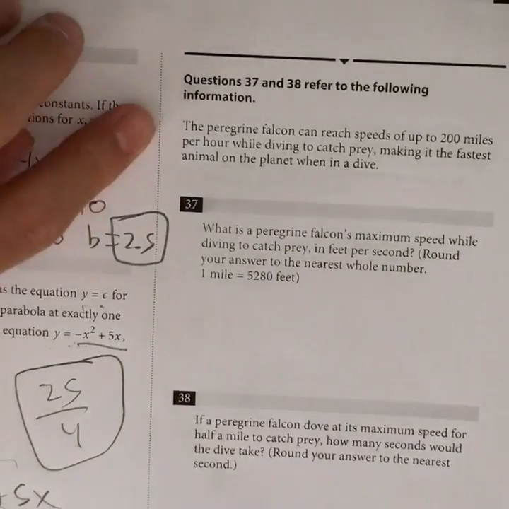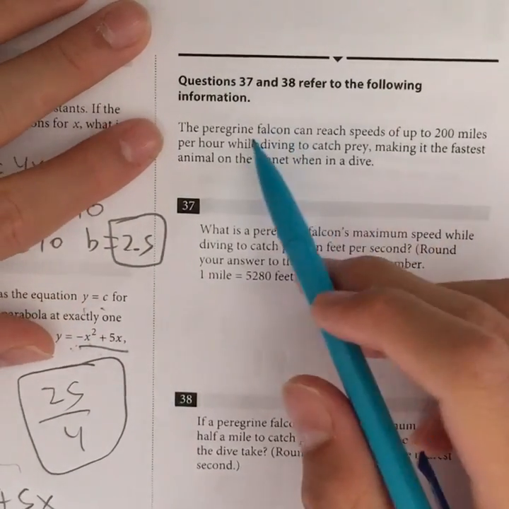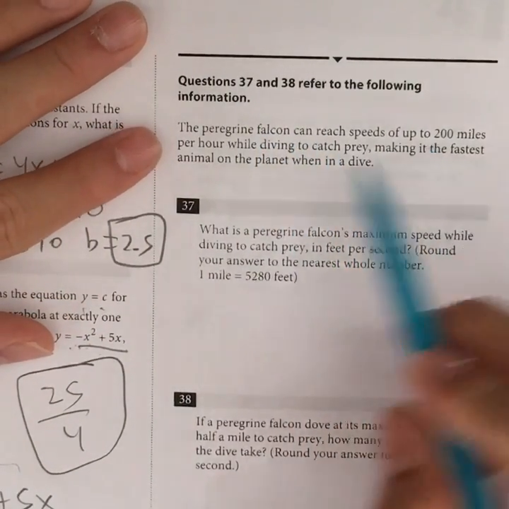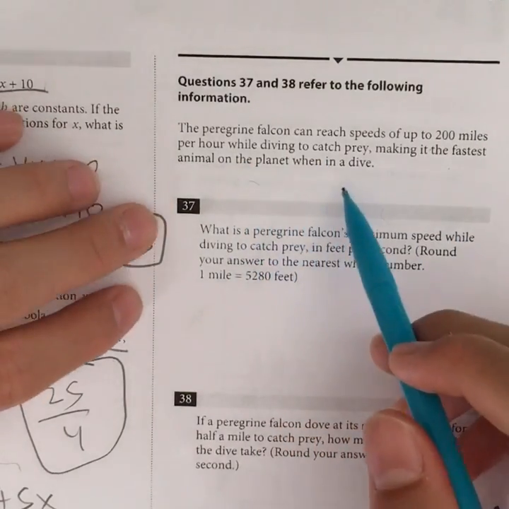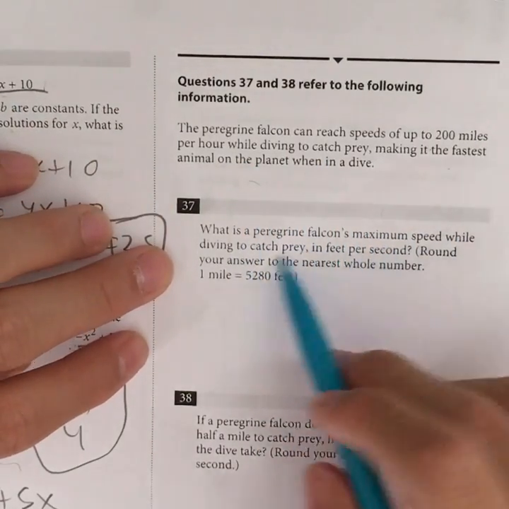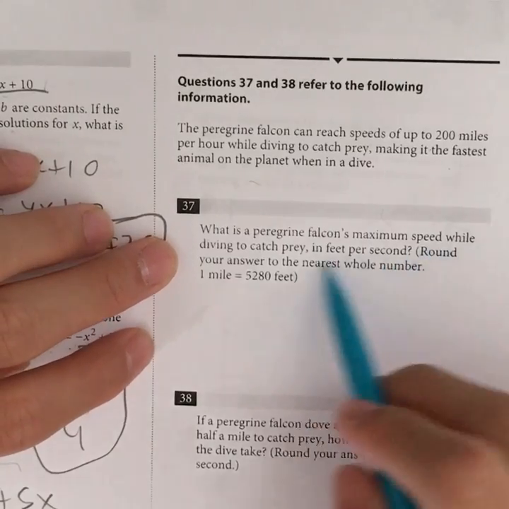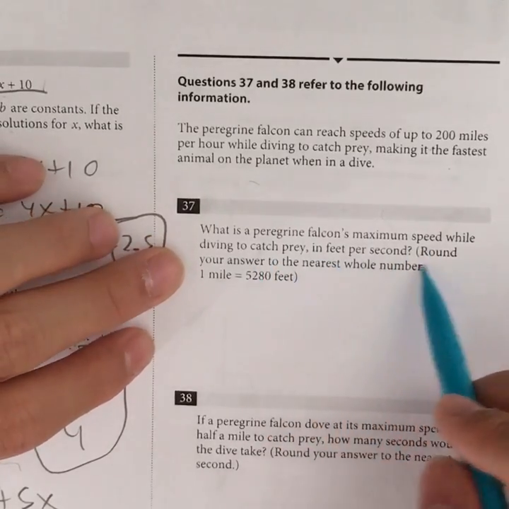Now, that was a weird question. Question 37. The peregrine falcon can reach speeds up to 200 miles per hour when diving to catch prey, making it the fastest animal on the planet when it dives. What is a peregrine falcon's maximum speed while trying to catch prey in feet per second?